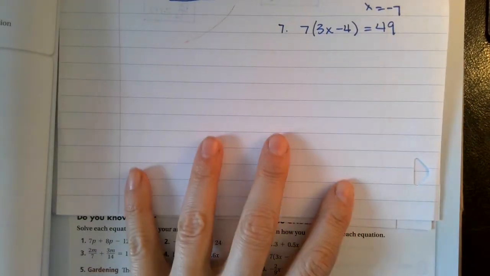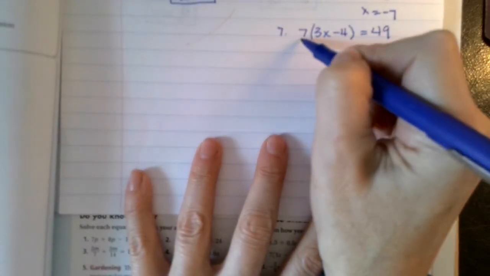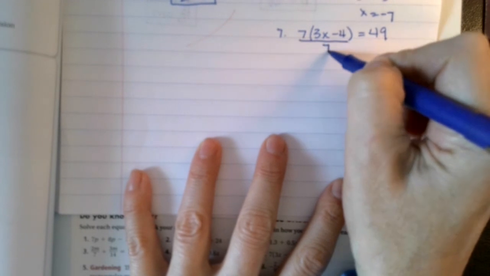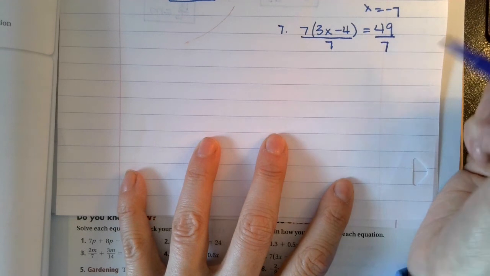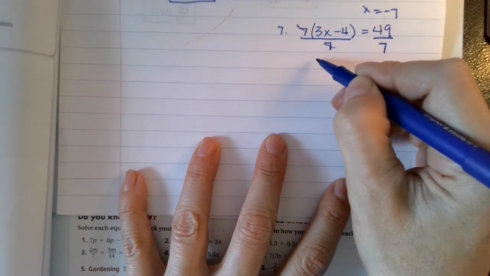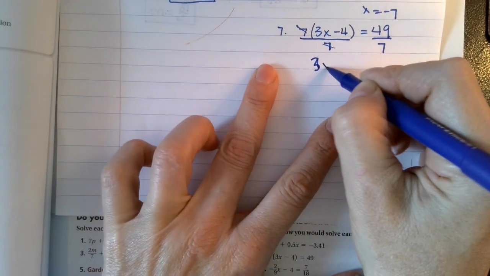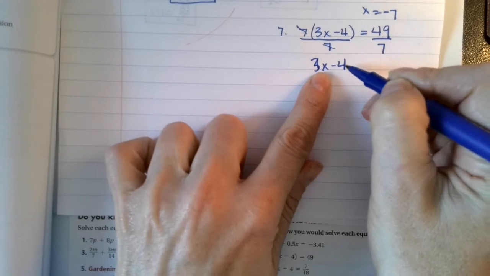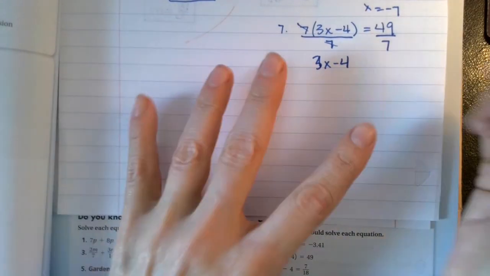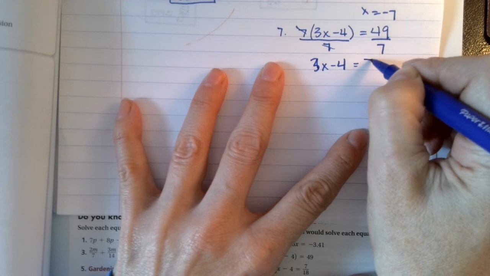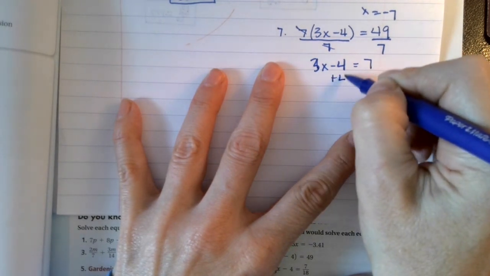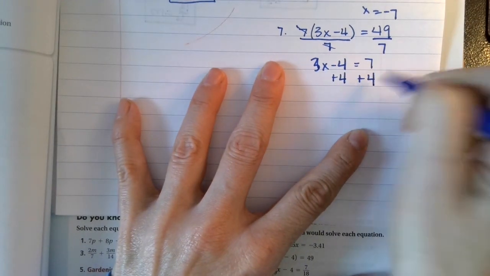All right, so if we try that again here with this number 7, I would say I want to get rid of this 7. And remember, this is an option to use if you don't want to distribute. It's just something to know. It's kind of handy. So I'll divide both sides by 7, and I'll have 3x minus 4. Now that there's nothing outside those parentheses, I can get rid of them. Equals 49 divided by 7 is 7. Add 4.